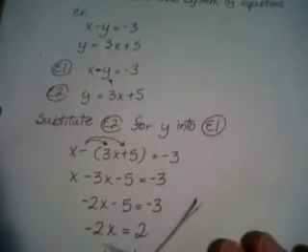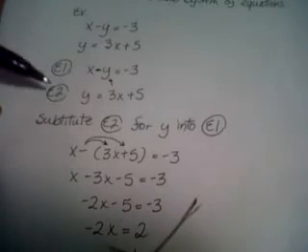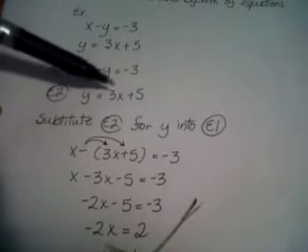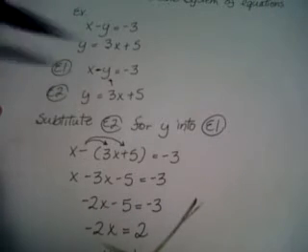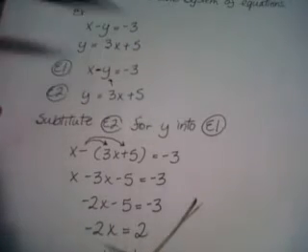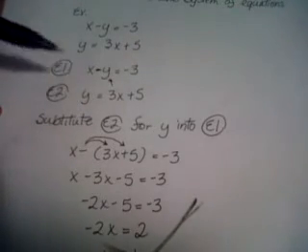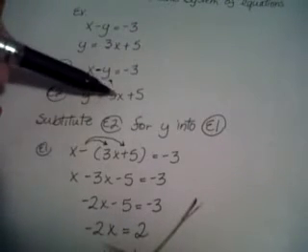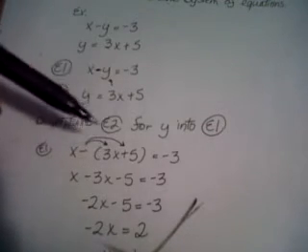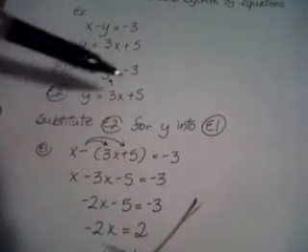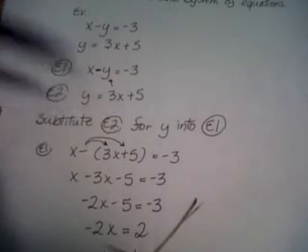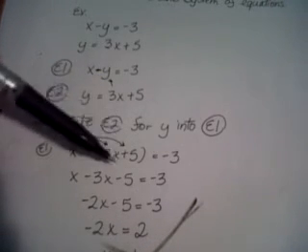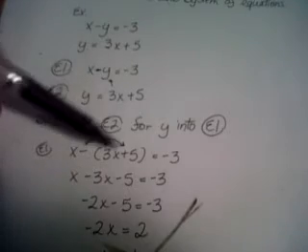And what I notice is that I can take my equation 2, and wherever there is a y in equation 1, instead of writing y, I can write 3x plus 5. So I'm substituting equation 2 for y into equation 1. So here equation 1 was x minus y, but y is 3x plus 5, so I put in 3x plus 5. Notice, I put parentheses around this because I am subtracting all of y, and all of y is 3x plus 5. So I need to put parentheses. If I don't, then I won't be subtracting all of this.